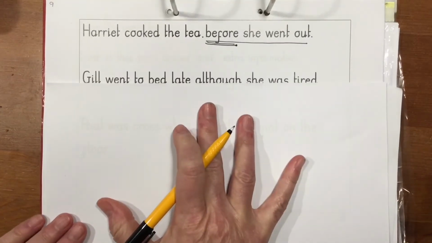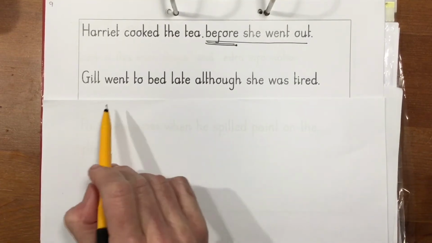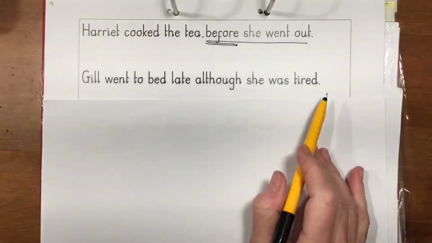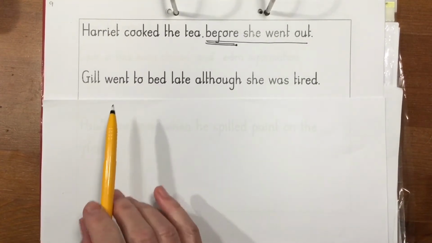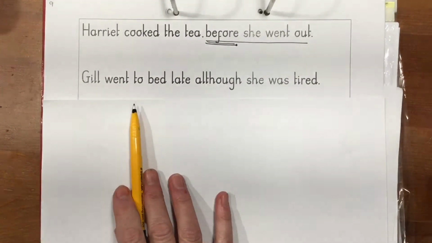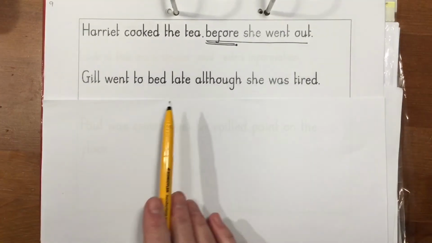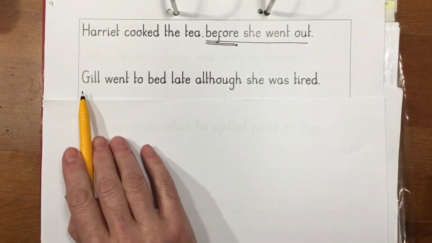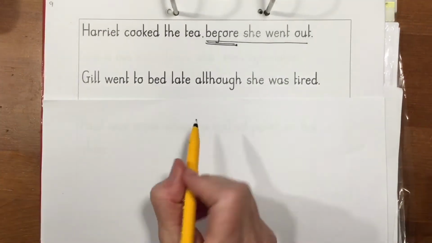Let's look at the next sentence. Jill went to bed late, although she was tired. Can you think which is the main clause in this sentence? Which is the part that makes complete sense on its own? Okay, and it's the first part. Jill went to bed late.